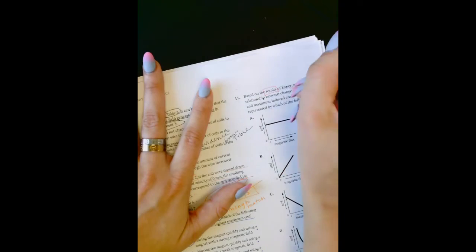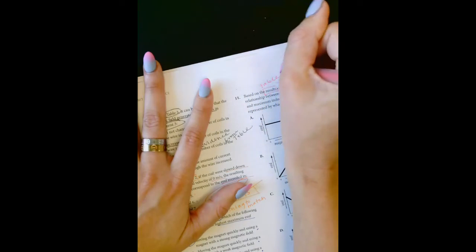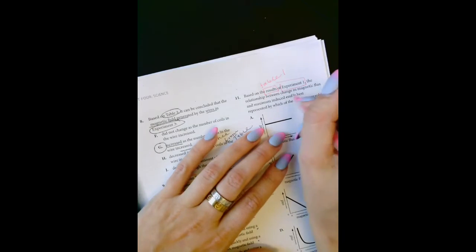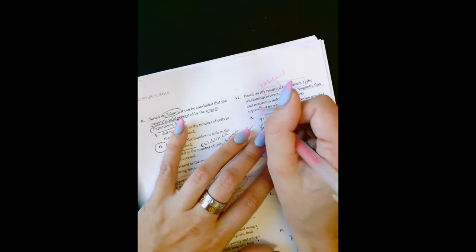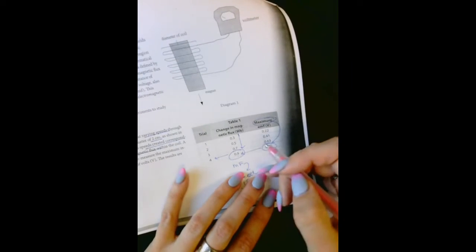Based on the results of experiment 1, which means I'm going to be looking at table 1. What's the relationship in change in magnetic flux and maximum induced EMF? So, we are going to turn this table into a graph.